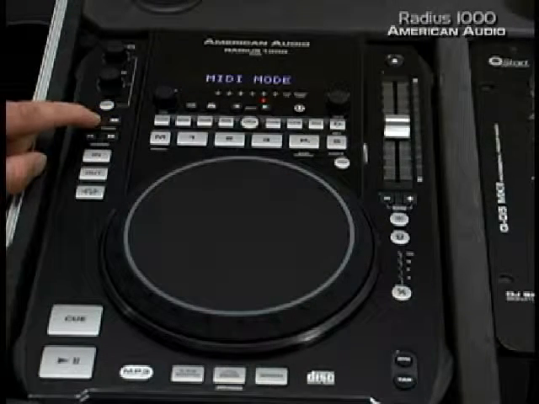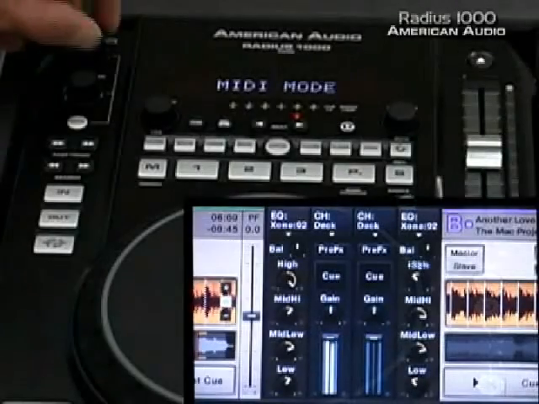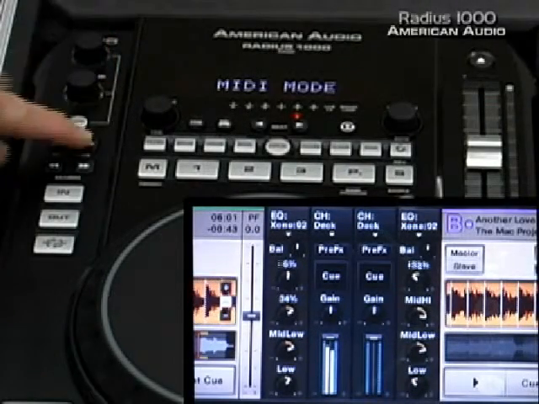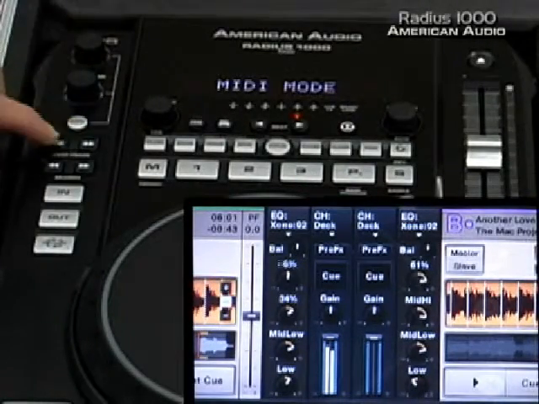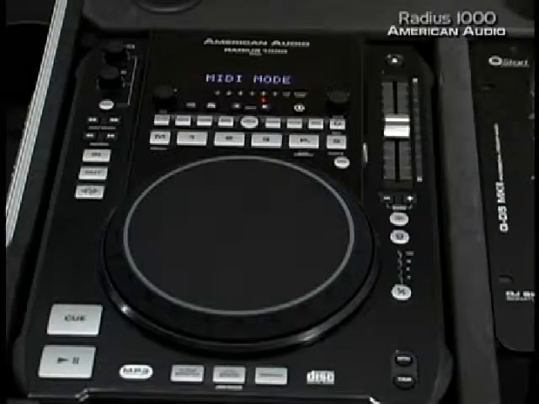So if I want to do the EQ on deck A, I click over here. I'm doing the EQ. I want to do deck B, I click over there. So right now I'm using an external mixer, but there might be times that I want to control the EQ on my mixer on my software. So that's another thing you can do with the MIDI control that sets this product apart.